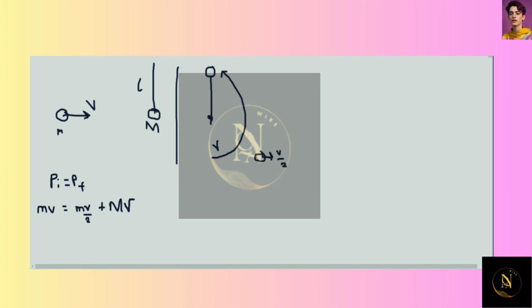So this will constitute your conservation of momentum equation, which we can now simplify. Notice that this term is common for both sides, so we can just go ahead and subtract that, and what you are left with over here is just half mv is equal to M big V. So we can say mv over 2 is equal to M big V in this case.